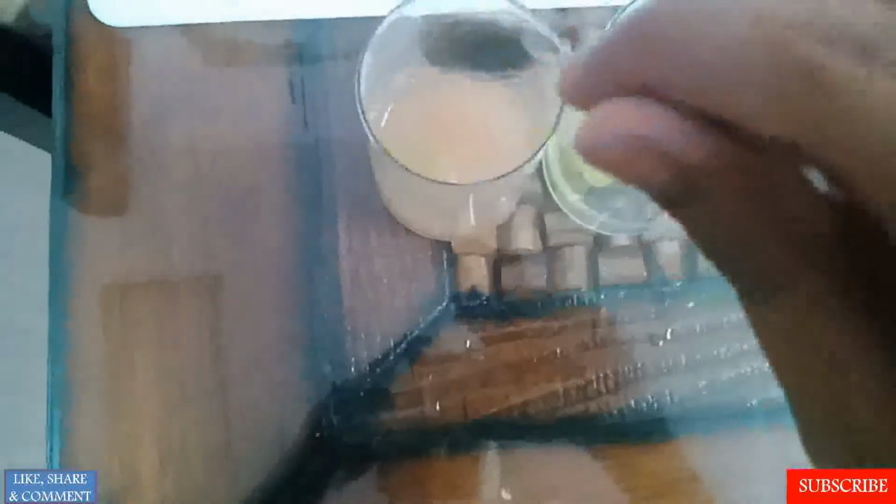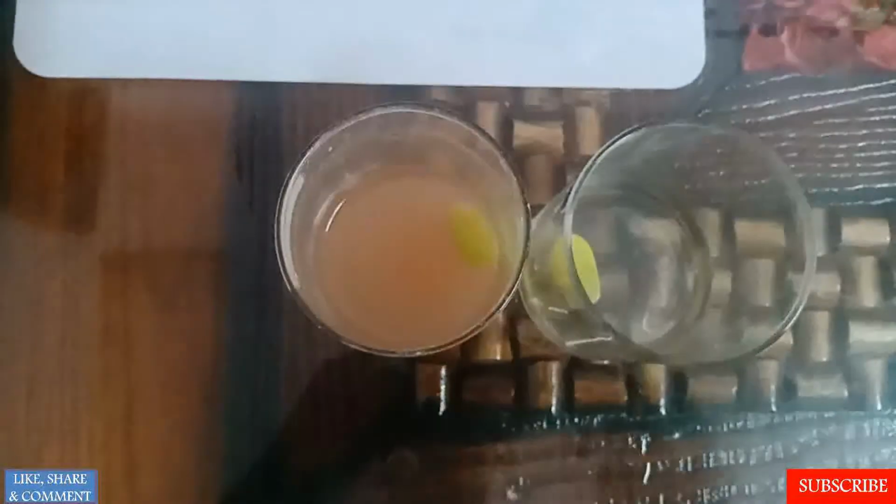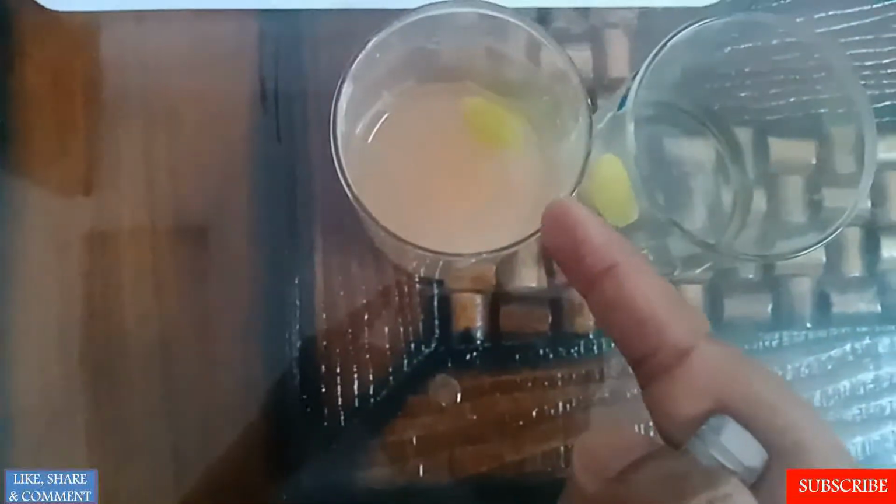Because salt water has greater concentration, it is a kind of hypertonic solution, and because of this hypertonic solution, the osmotic pressure of the solution is high, and this is the reason the water content of the grape will move out.